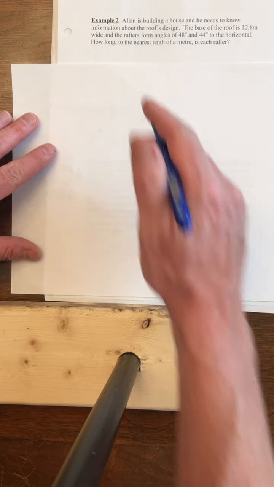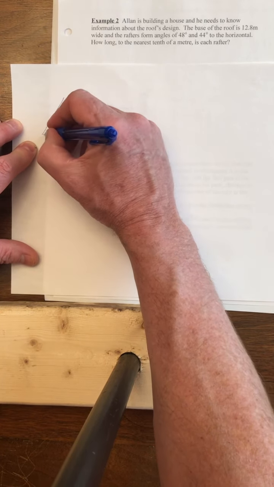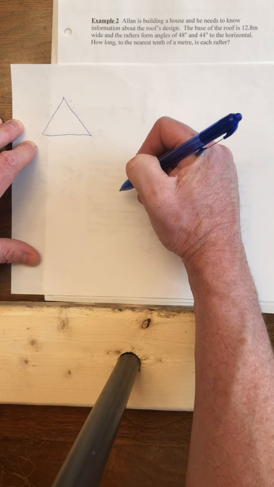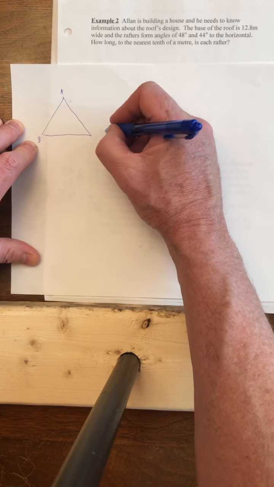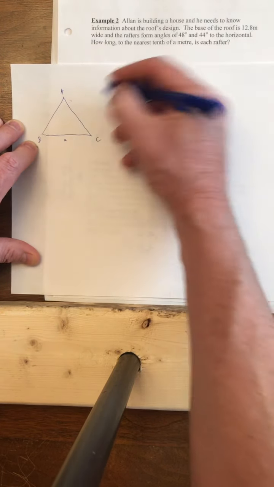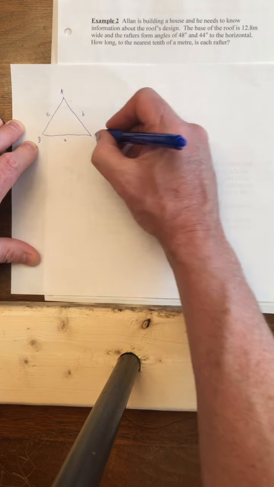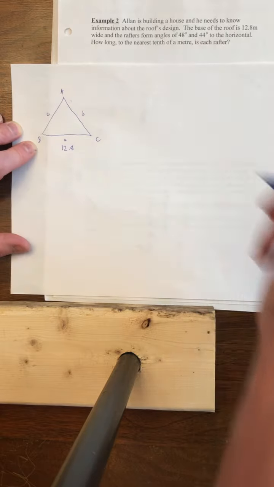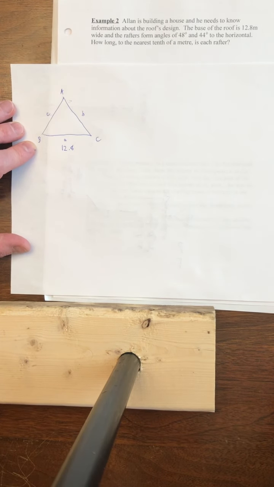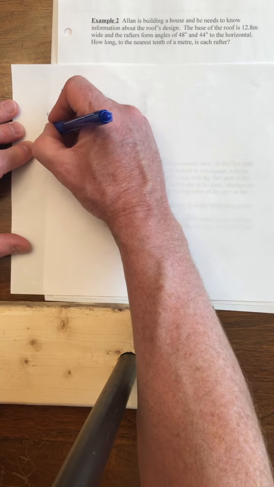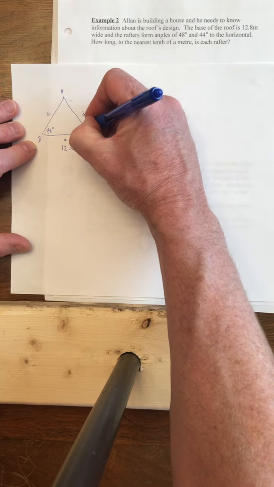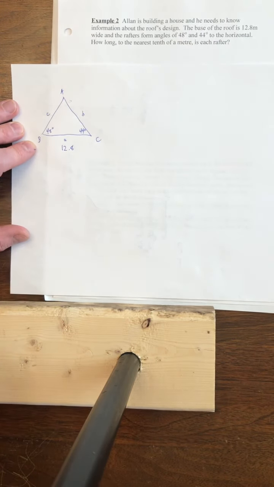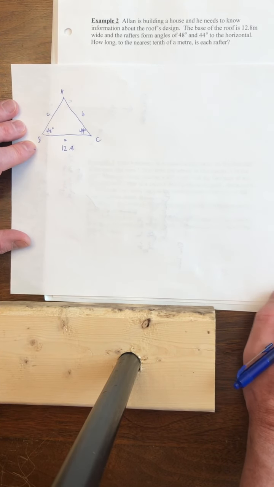So our first strategy is always to draw the diagram. We know the base of the roof here is, and I'm just going to call this triangle A, B, and C. So we know side A, side B, side C. We know the base of this roof is 12.8. And it tells us that we have angles. The first set of rafters here are 48 degrees. These ones are 44 degrees. If you do the opposite, no big deal. Your B and C will be different lengths, but it's just going to be a mirror image solution.